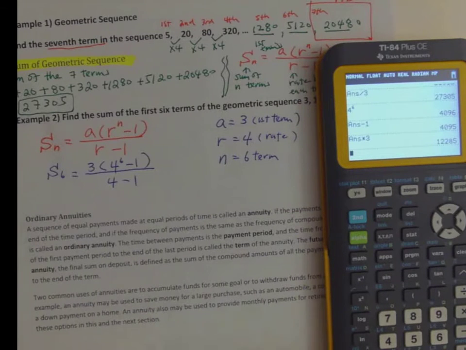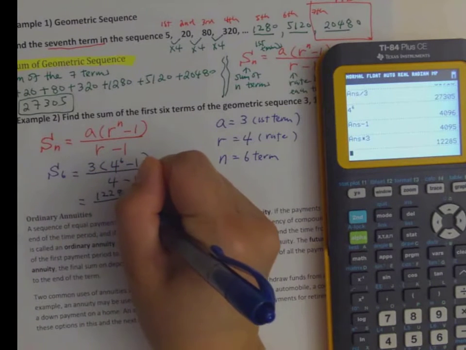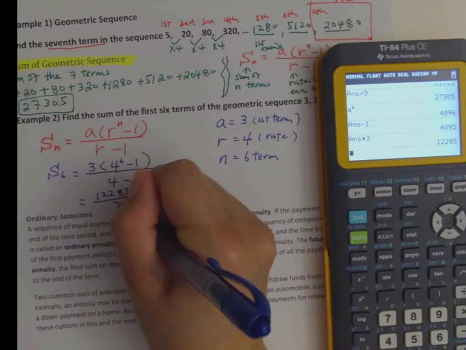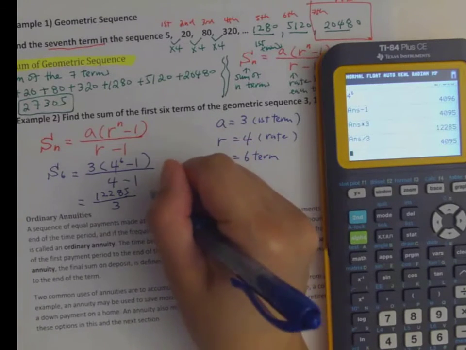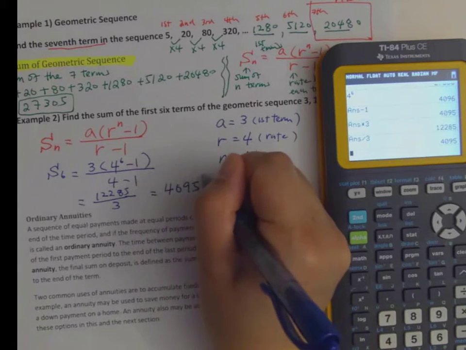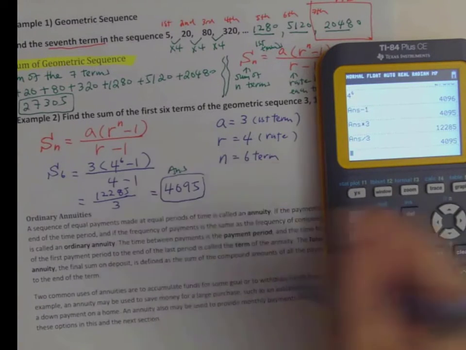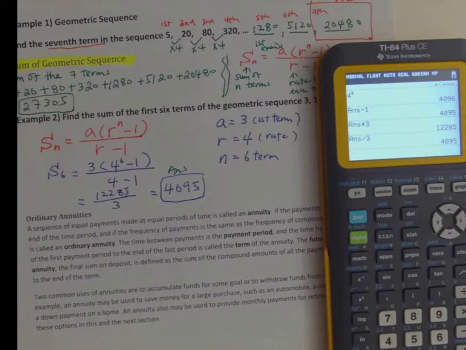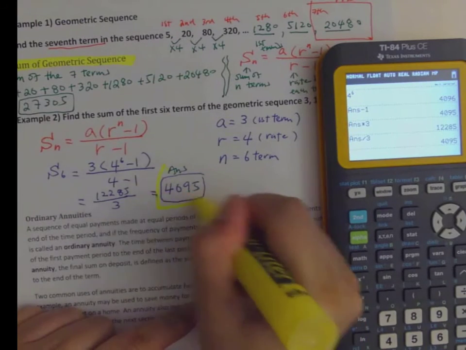That's the top part. So basically the top part is 12,285. 4 minus 1 is 3, so divide by 3. So the sum of the first 6 terms would be 4,095. So that's my answer for this geometric sequence. The sum of the first 6 terms is this.